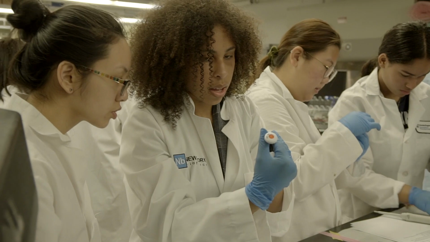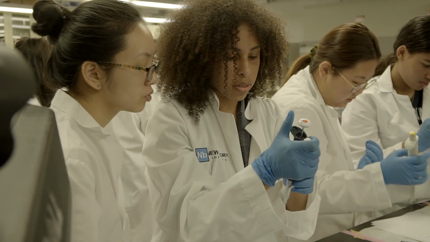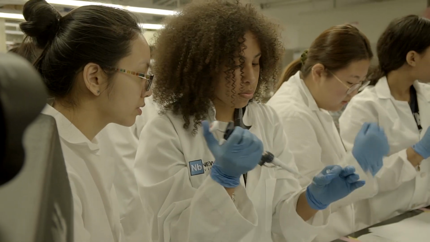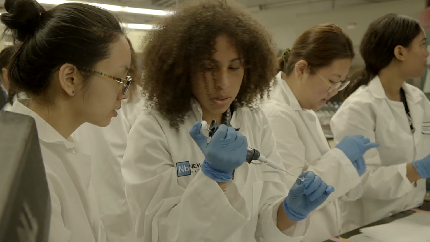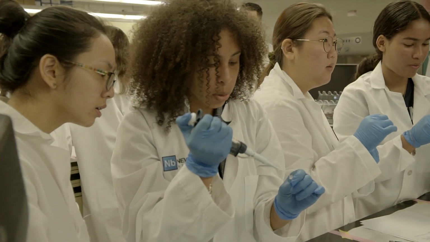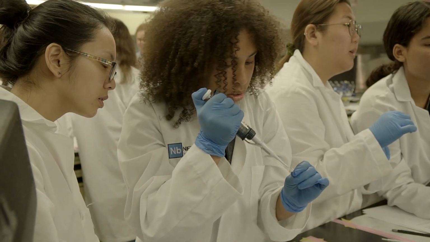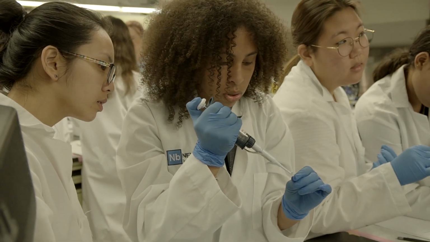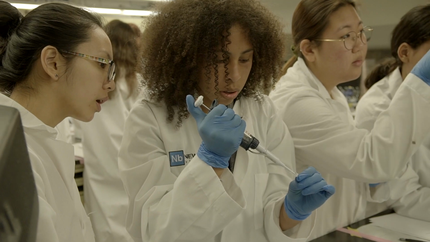So 10, I think this is right at the bottom. Yes, it'll be 10, 2 microliters. So you go to the first stop, you feel the tension there, and then you press it down. Here you go.